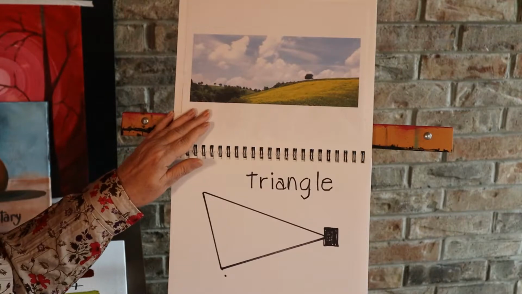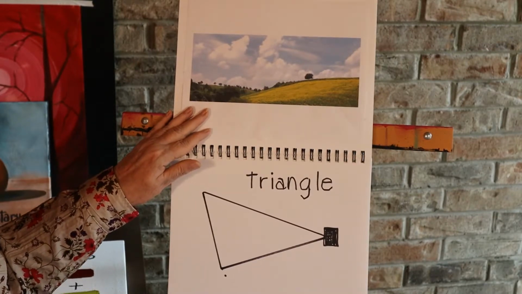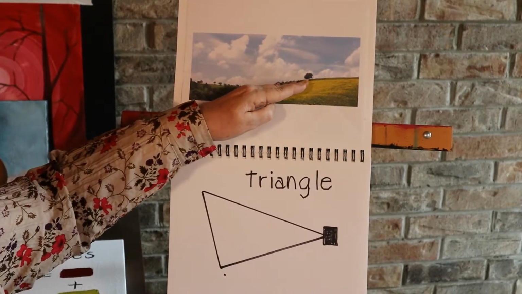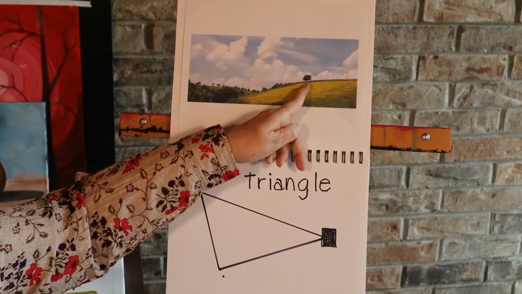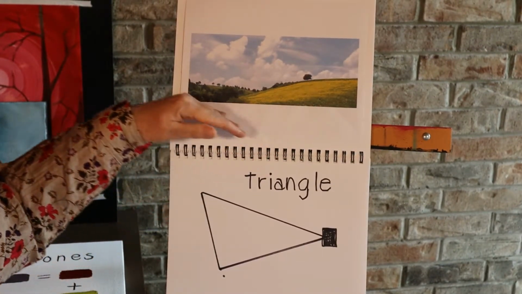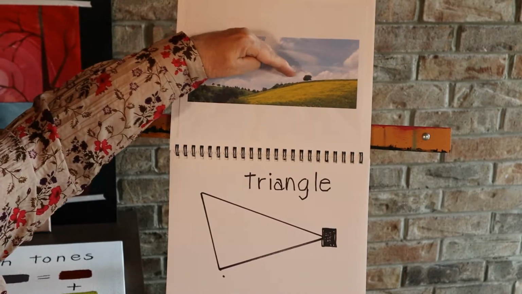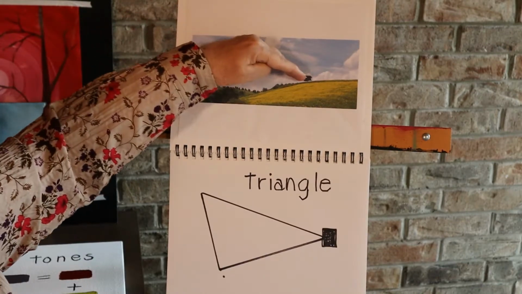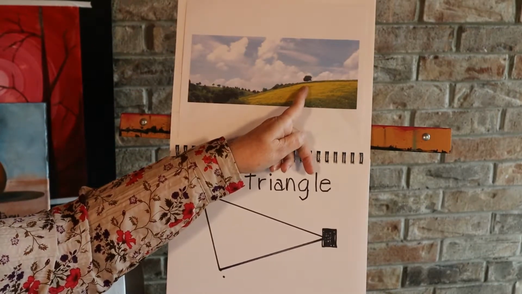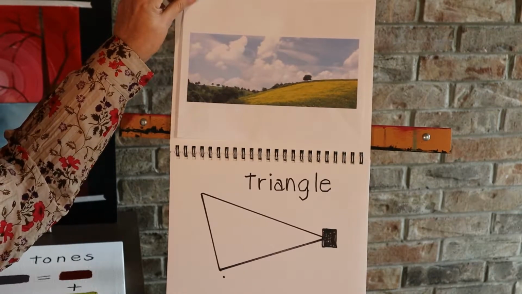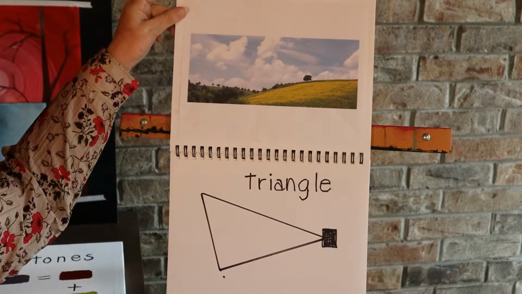And this is a sample of one, and I hope you can see it. The bottom of this one, the triangle goes right there and it points directly to the tree. And the top of the triangle is the top of the clouds. Comes right down like that and points directly to the tree. And so that is a pretty clear sample of a triangle composition.